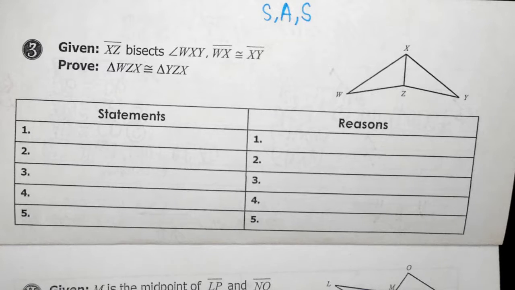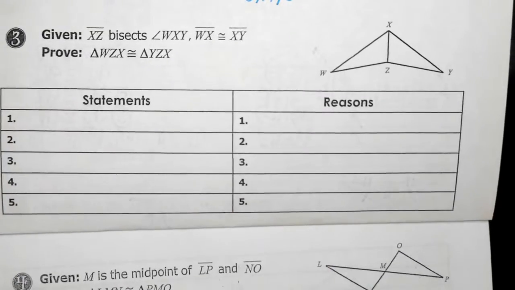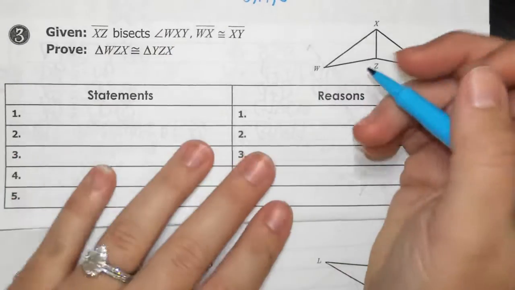Is this better than Chapter 2? This is how it stays the whole time. This is our goal. Every single time we end with a shortcut. Okay? So, let's go ahead and write what's given.